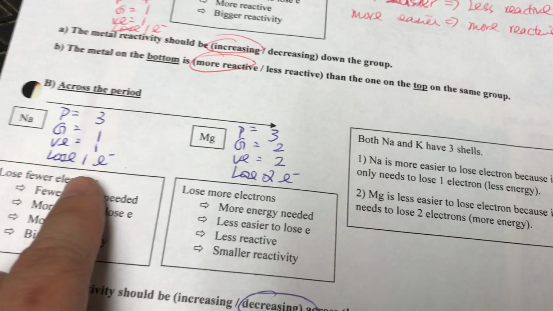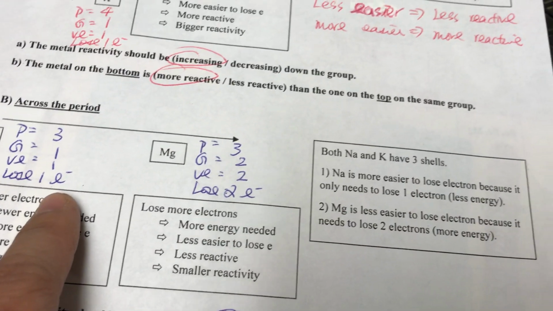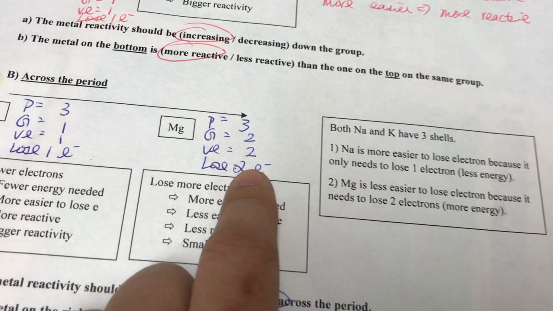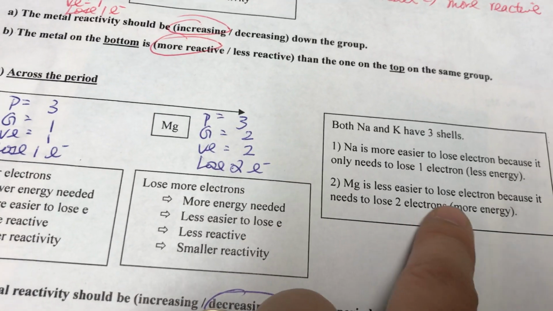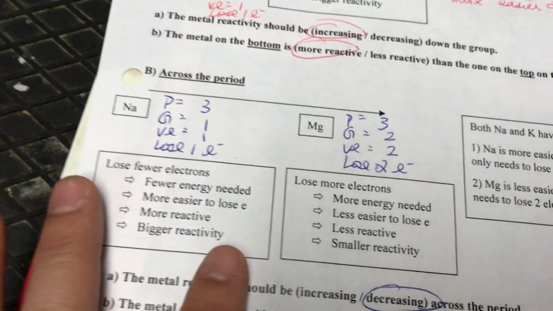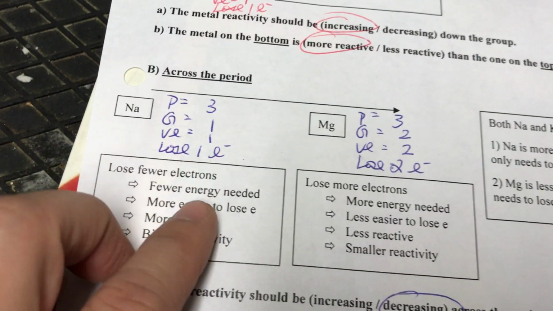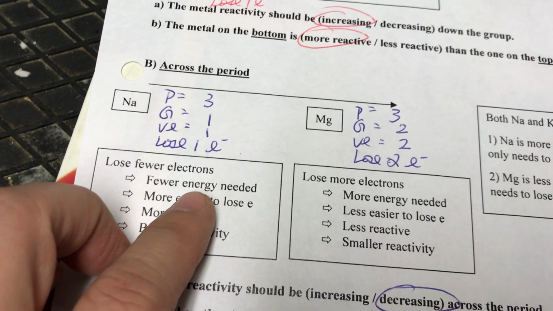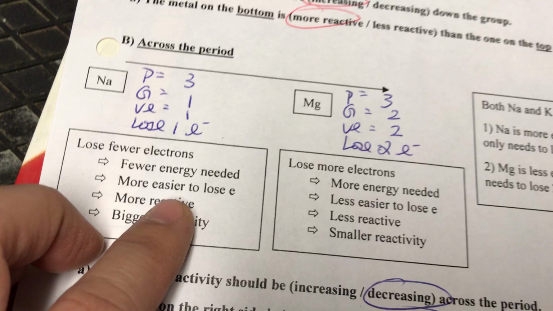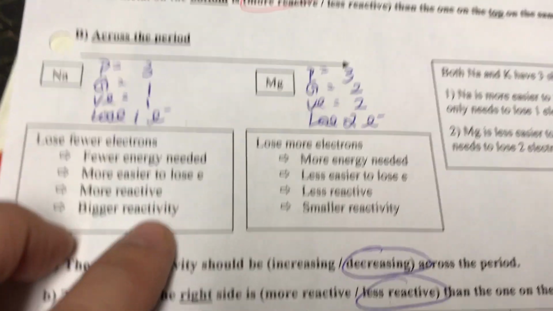But Na is more easier to lose the electron because it only needs to lose 1 electron, so it would need less energy. But Mg, on the other hand, would be less easier to lose electrons because it needs to lose 2, which will be more energy. So Na, if you have fewer electrons, you have only 1, so I would only need to lose less electrons, so I'll need less energy, so it would be more easier for me to do the job. So more easier to lose electrons, more reactive, will be bigger reactivity.